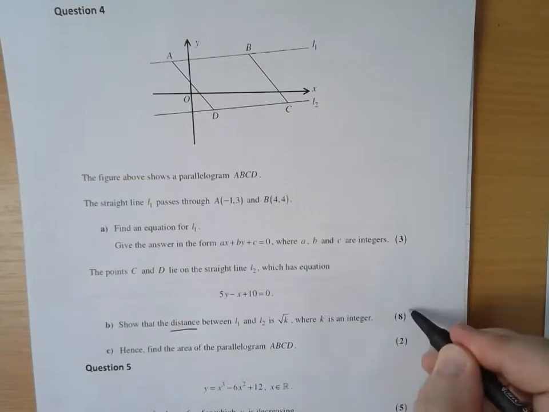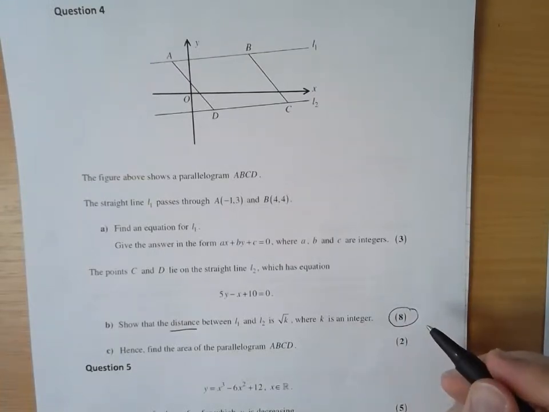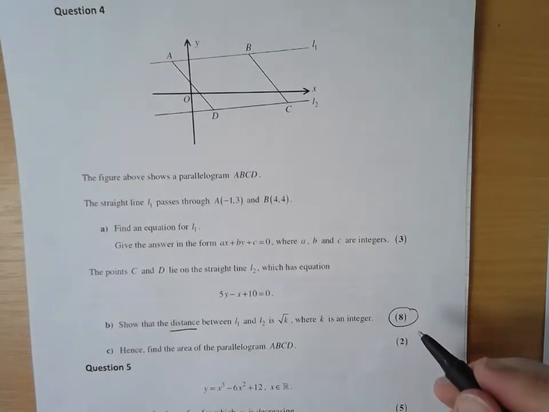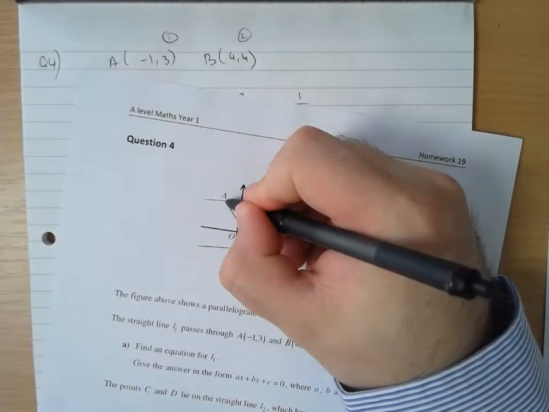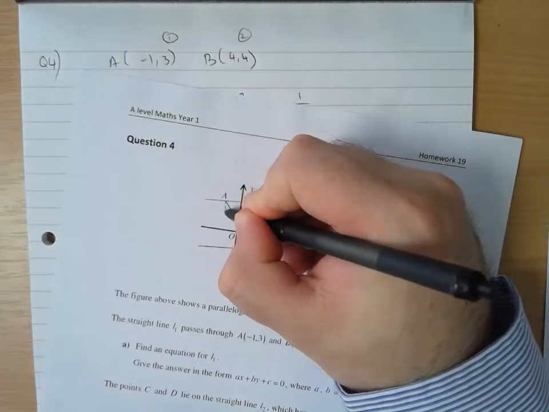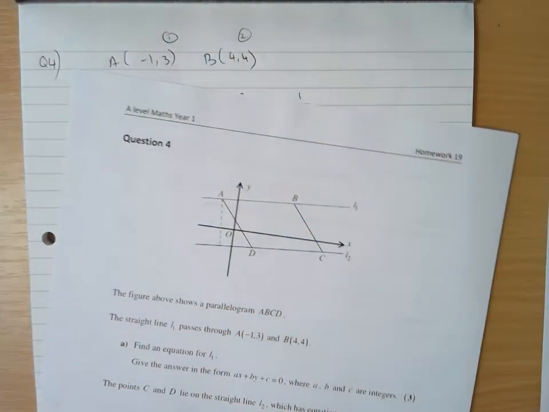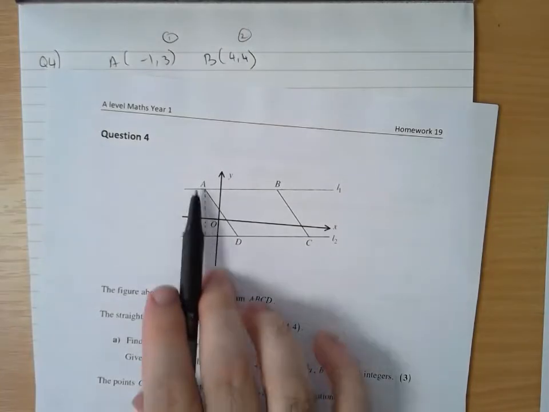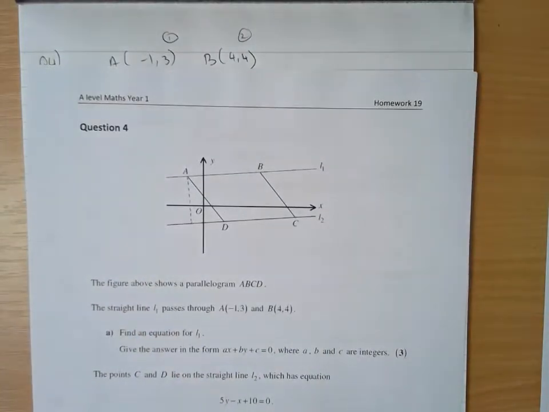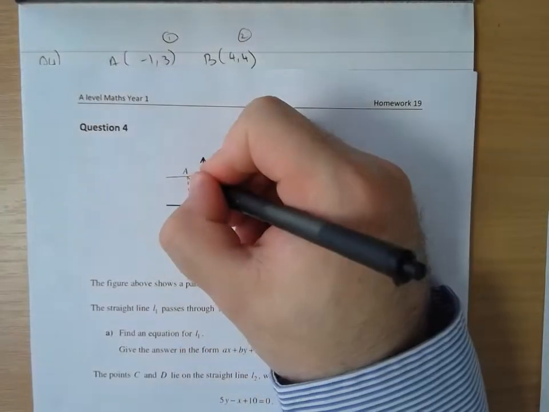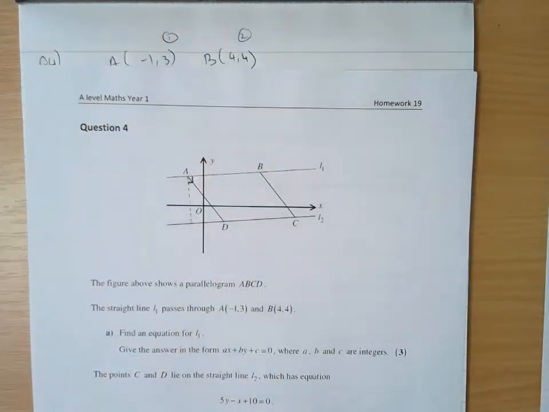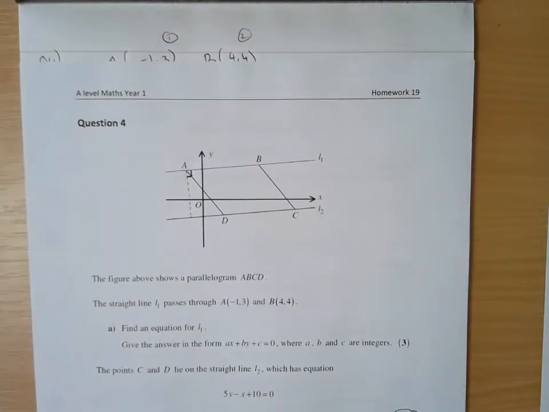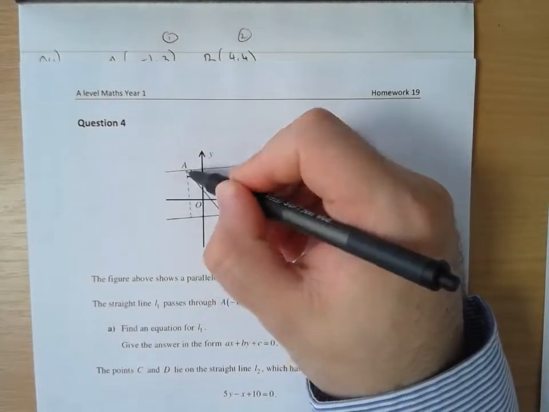This is also worth 8 marks, which means it's not just going to be one simple method. It might be quite helpful here just to go over here and just mark on our diagram what the distance is. The distance is this dotty line here. So it goes between there and there. Another useful fact to remember is if we're trying to find the distance, this is the same thing as what we call the perpendicular distance, so it's this perpendicular thing right there.